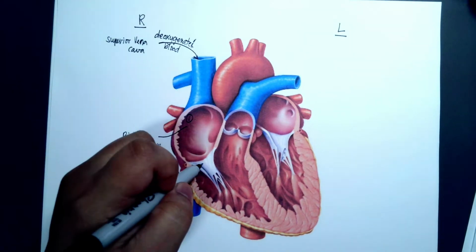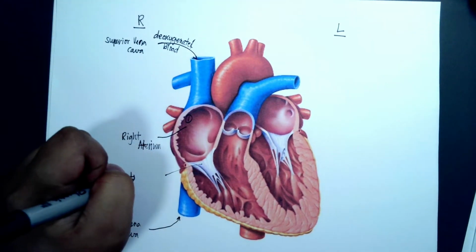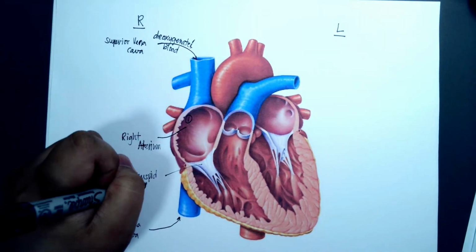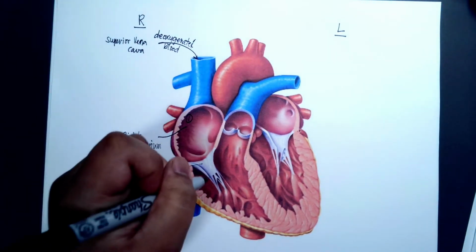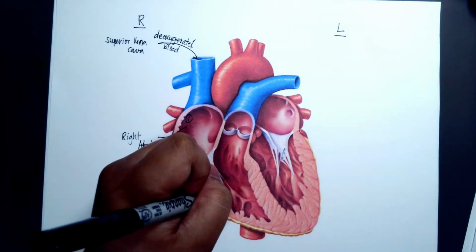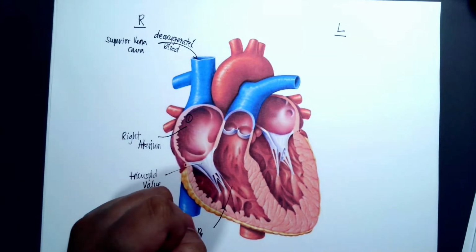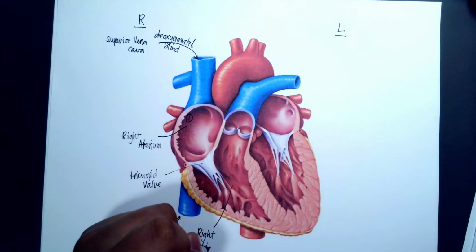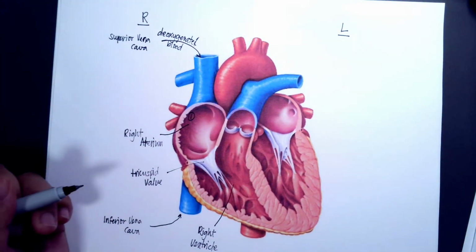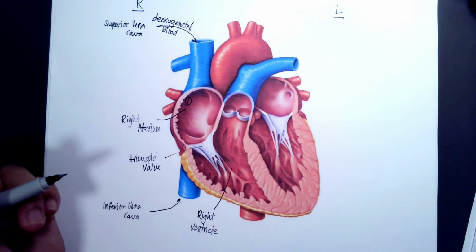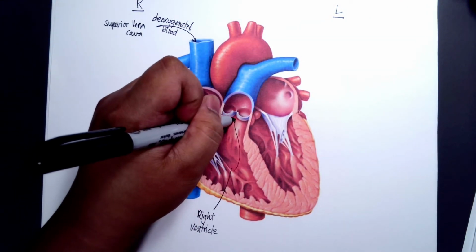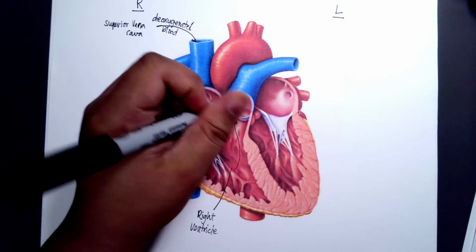It passes through the tricuspid valve and enters the right ventricle. Once it enters the right ventricle, it goes to the pulmonary valve.